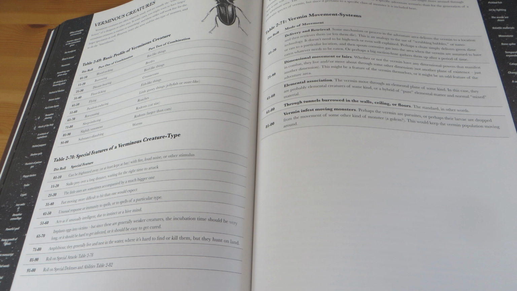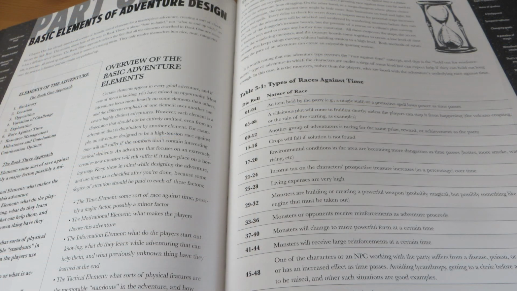Next, the race against time. Before developing the adventure site itself, I want to generate the race against time, which should not only compel the party to explore the adventure site, but also to resolve the adventure in a timely fashion. I rolled that the party's patron suffers from a condition which will kill him, and the party will not be paid if they take too long.